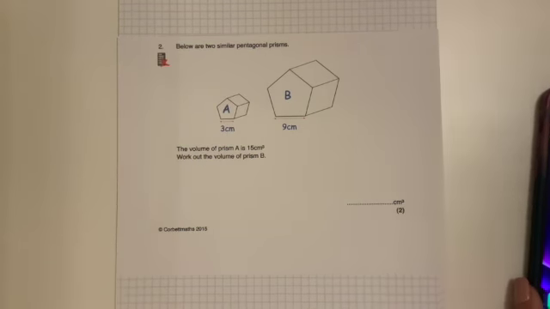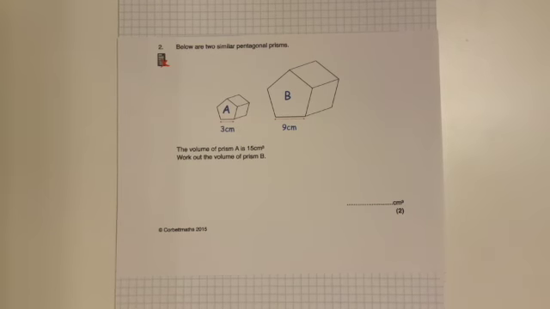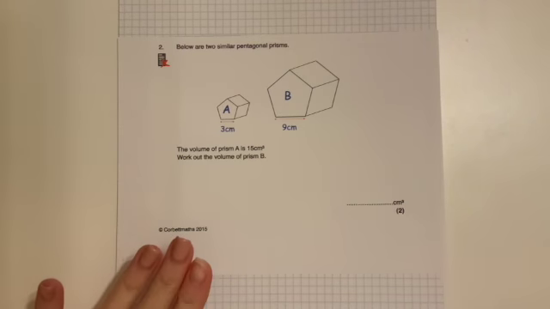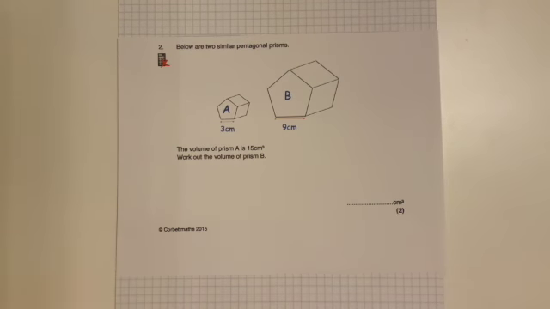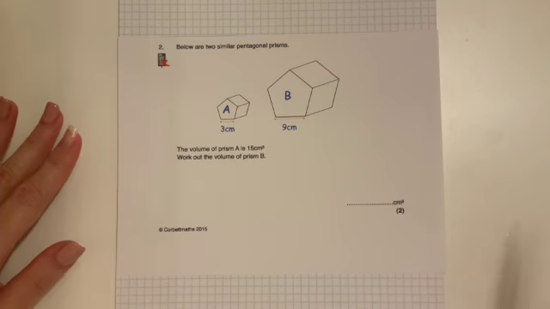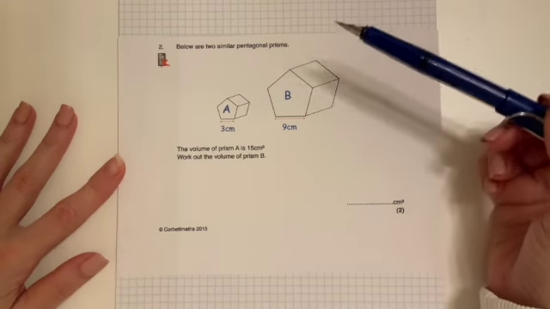Okay, so hopefully you've written the example down. I'm going to whiz through two questions like I did last time. One where we have to work out the volume, and the other one where we know the volumes and we have to work out a missing length. So here's the first question.